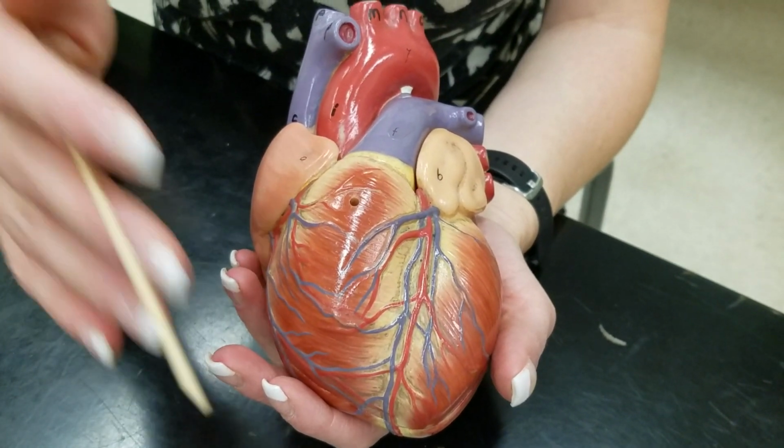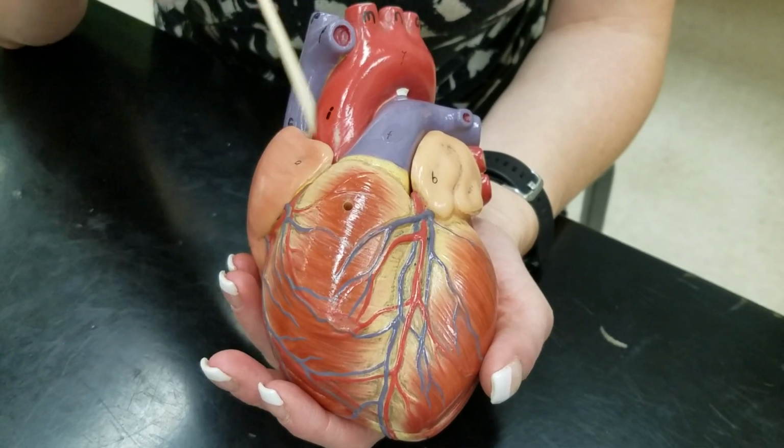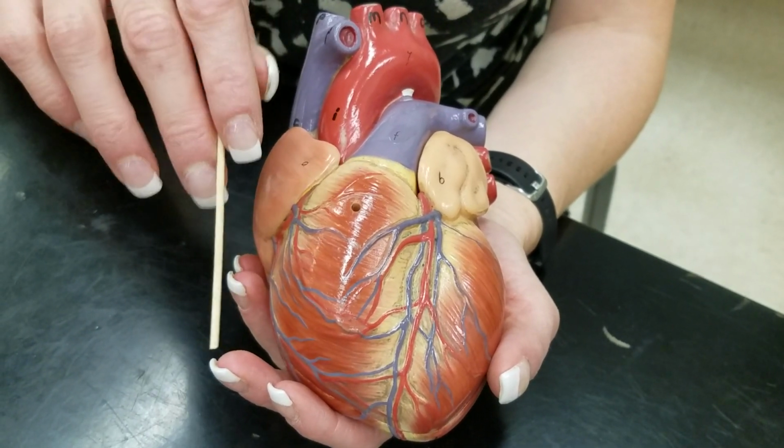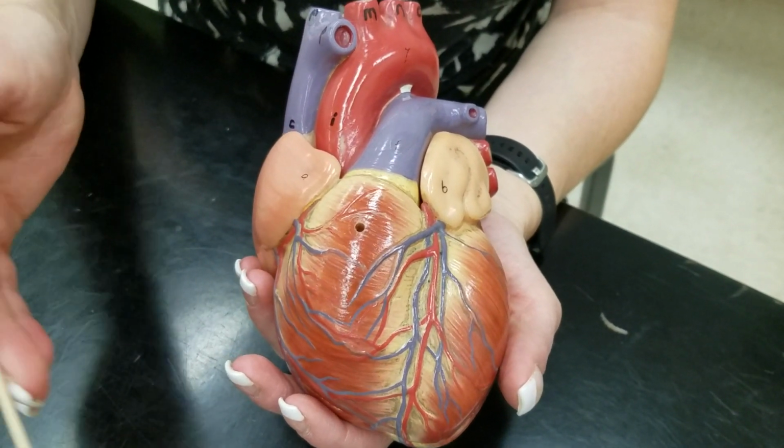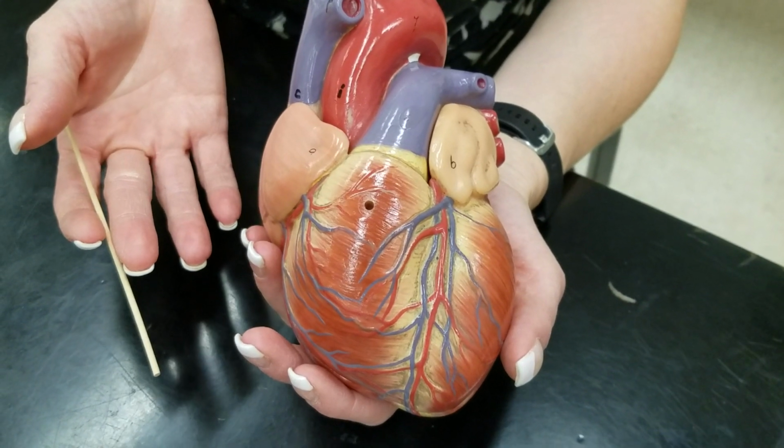And the pericardial sac has two layers. The inner layer is the parietal pericardium. The outer layer is the fibrous pericardium, which is made of dense irregular connective tissue forming a wall around the outside of the heart.